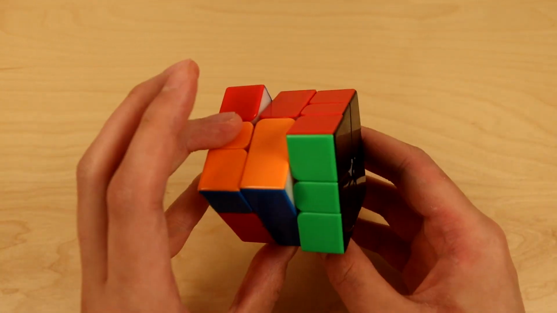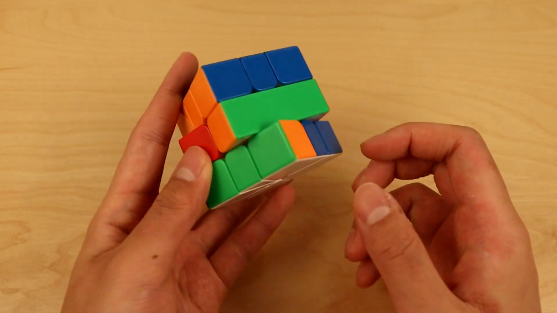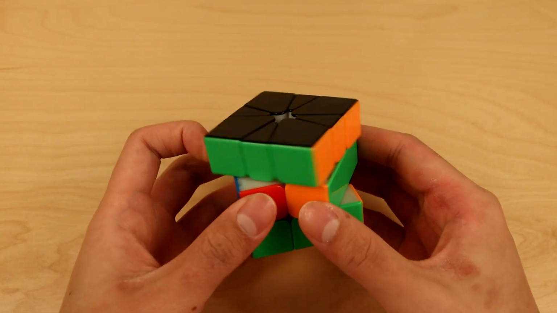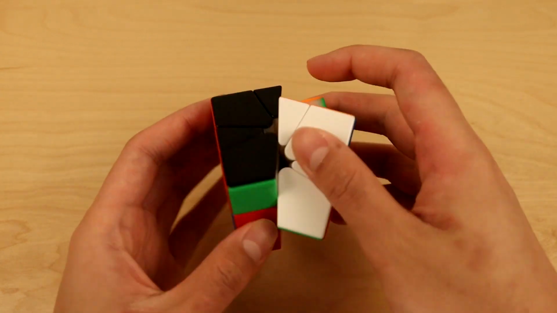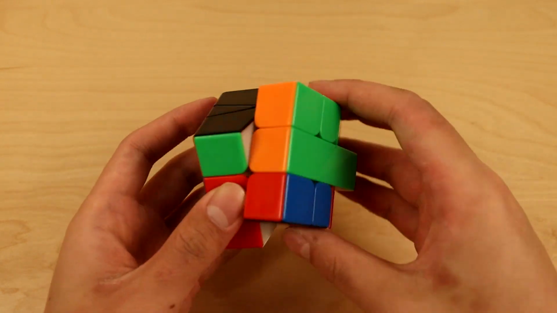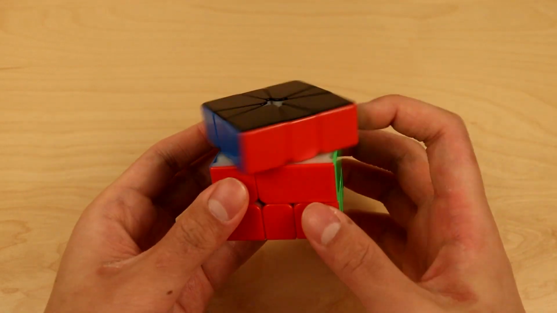Finally for the PBL, he got pretty lucky. A lot of blocks are solved, the top layer is completely solved, and then the bottom layer just has a J-perm. So he solves it like this, puts the headlights in the back, and then does this algorithm. And he cancels to the bar flip, and then finish it off.